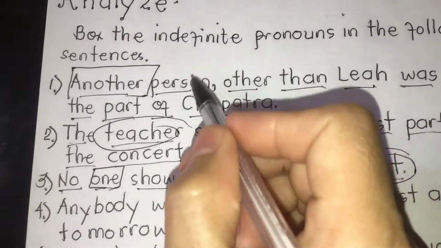9. Both agreed to end their argument. So it means both agreed to end their argument. An argument is a kind of event where people exchange their ideas. So in number 9, both is our indefinite pronoun referring to people.